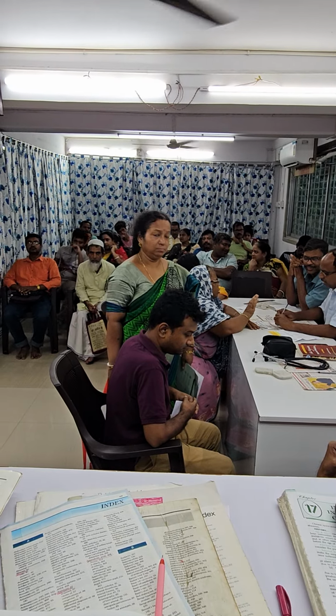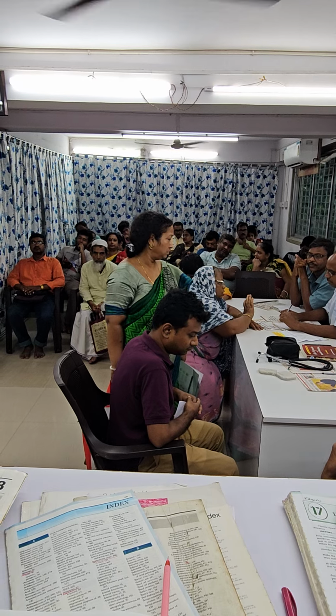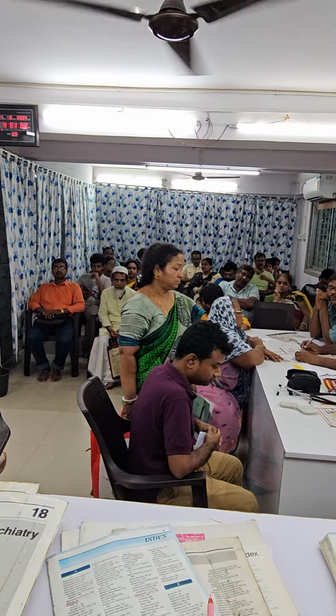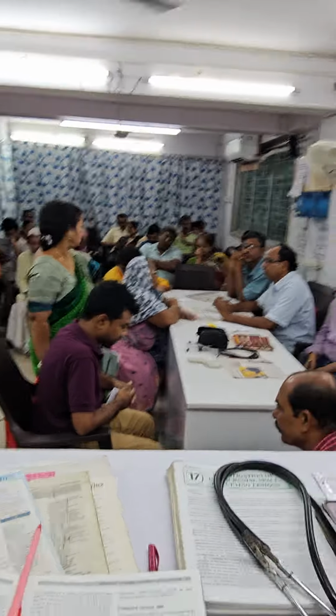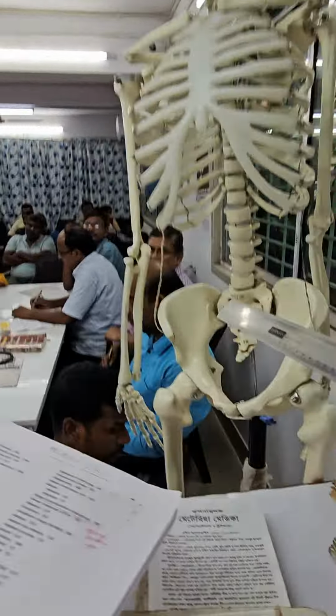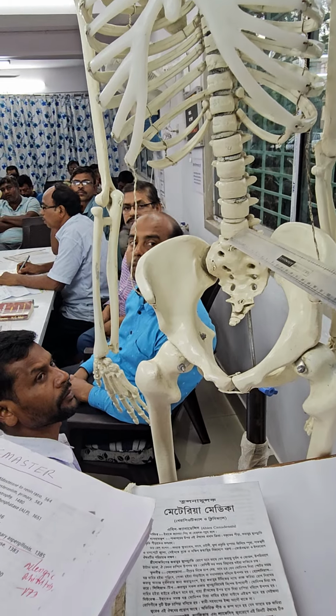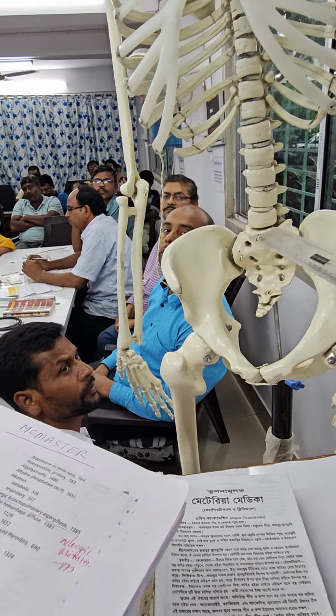So lumbar disc prolapse generally occurs between the lumbar 4 and lumbar 5 vertebra or lumbar 5 and sacral 1.